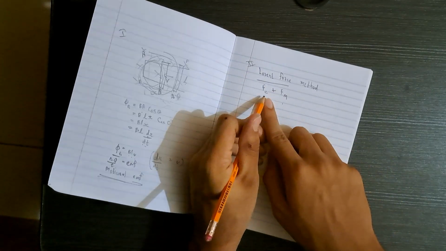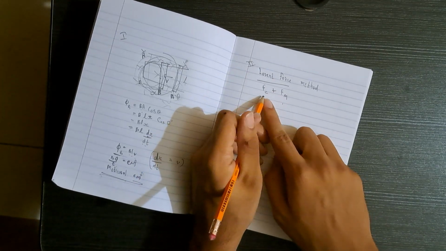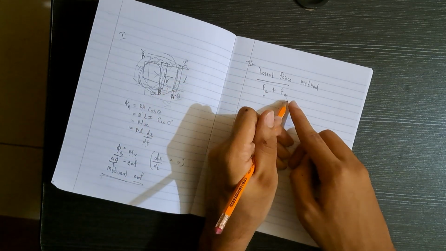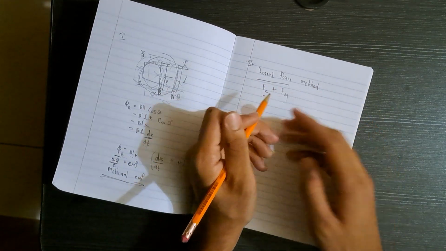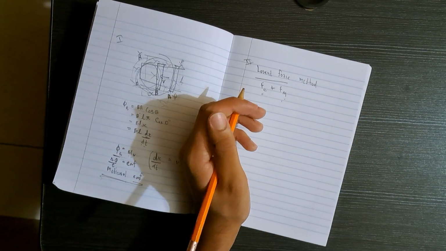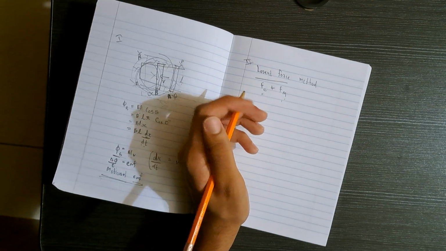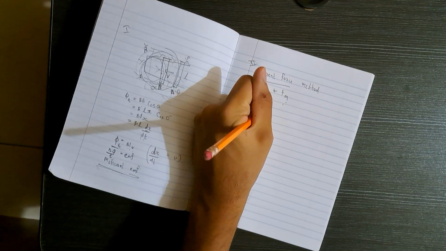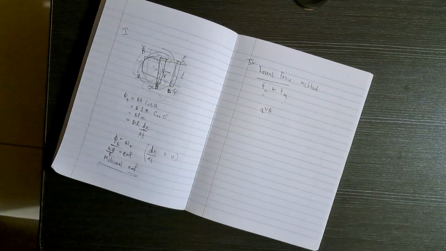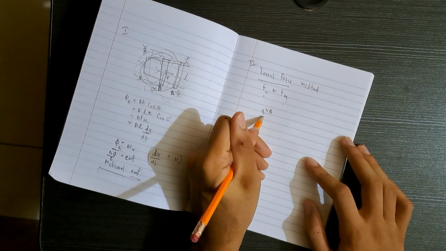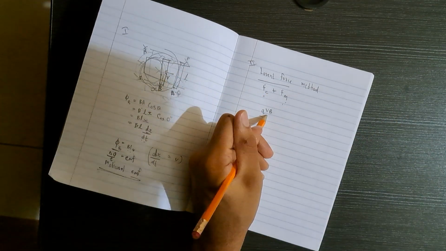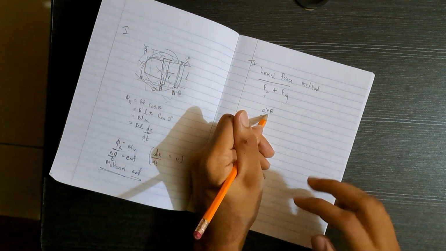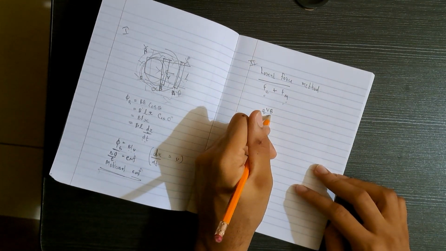It is the sum of the forces. The formula for it is QVB, where Q is charge, V is the velocity, and B is the magnetic field.